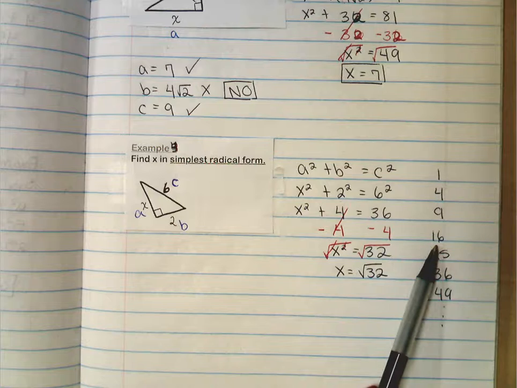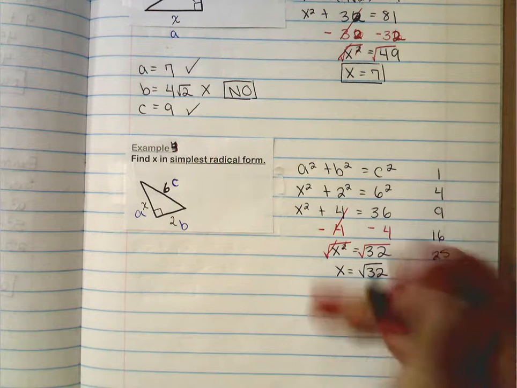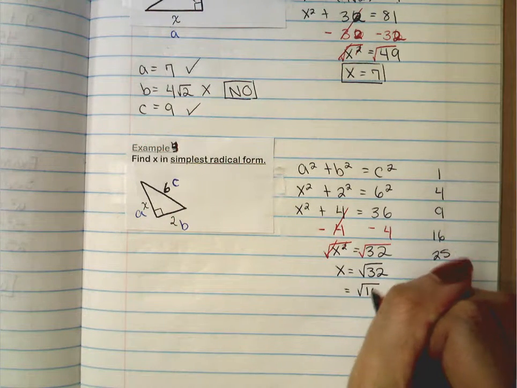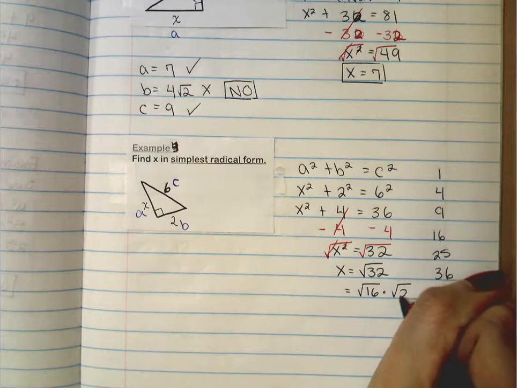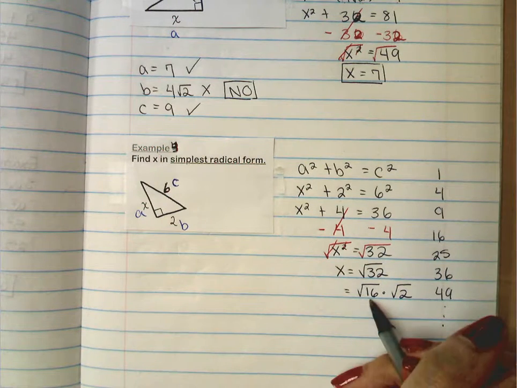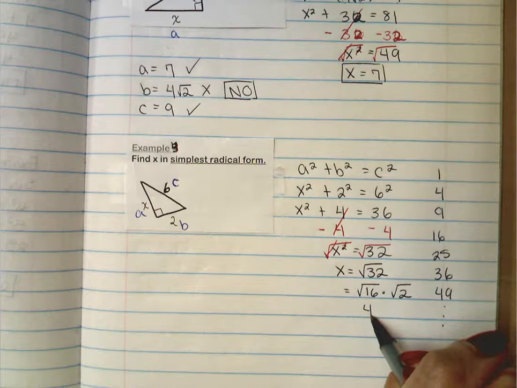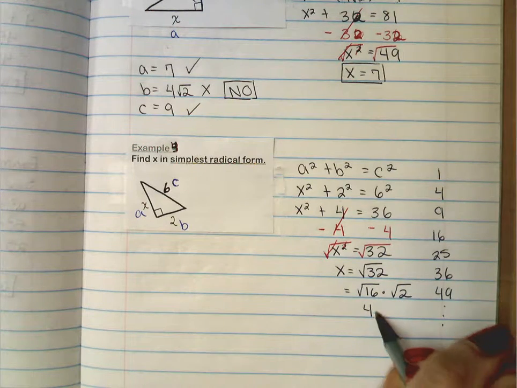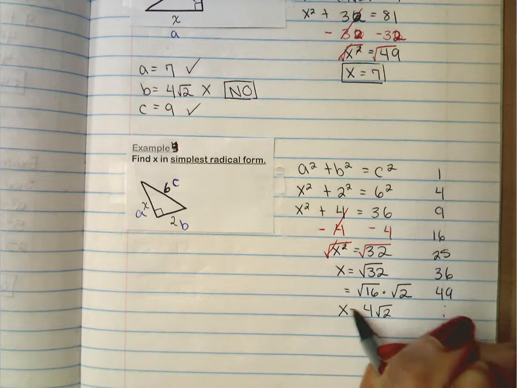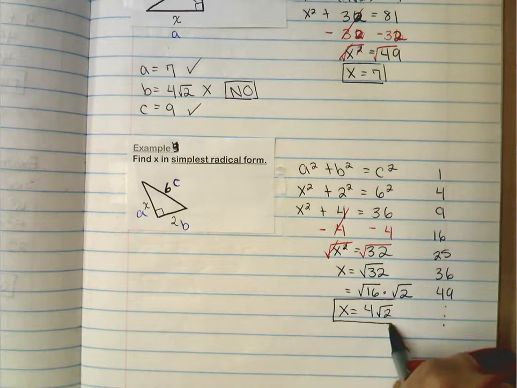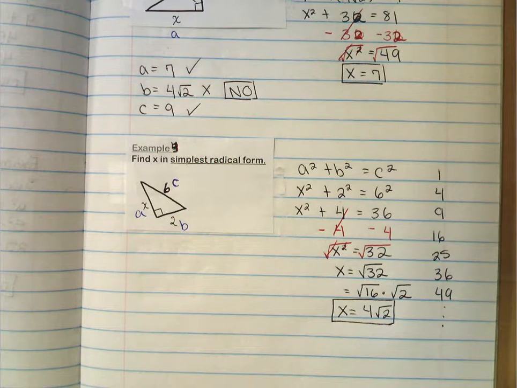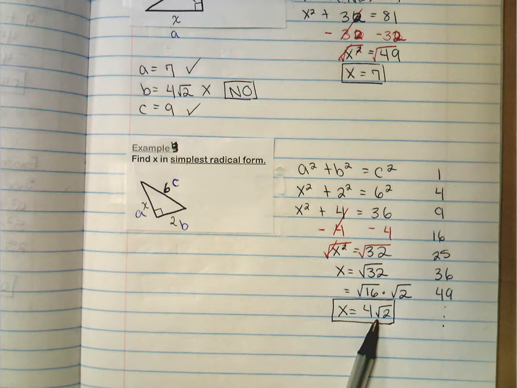And so 16 is a factor. So this is the square root of 16 times the square root of 2. 16 is perfect, square root of 16 is 4. Square root of 2 is not perfect, so it stays. And so my answer in simplest radical form is 4 square root of 2. And so this one would also not be a triple, because I end up with a side that has a radical, which means it's a decimal.